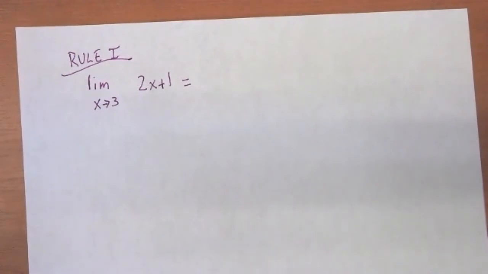Well, our notion at this point is to plug in numbers that are near 3. If I plug in 2.9, I'm going to get 5.8 plus 1, which is 6.8.